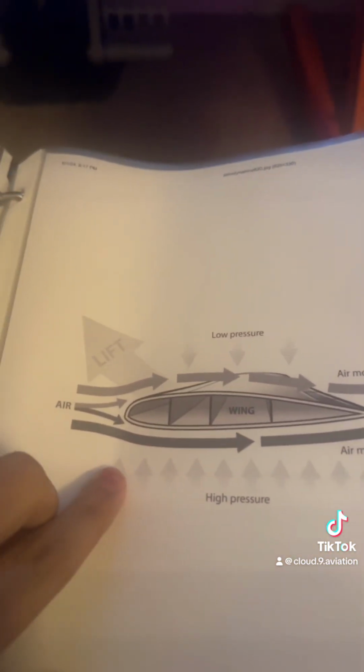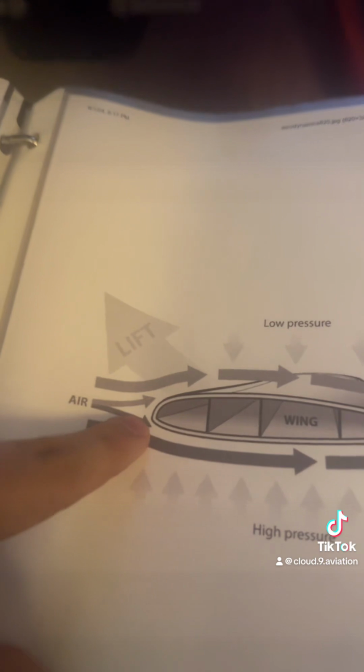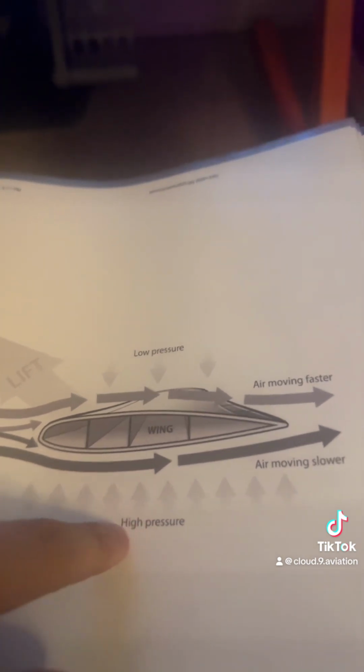And here we have a diagram of a modern airfoil. Here we have the air hitting the leading edge of the wing, and it splits off into the top and the bottom. And with the way the wing is shaped, on the top part of the wing the air accelerates faster than the air on the bottom, which creates low pressure up top and high pressure down low. And with that differential, that makes the wing naturally want to lift up from high pressure to low pressure.